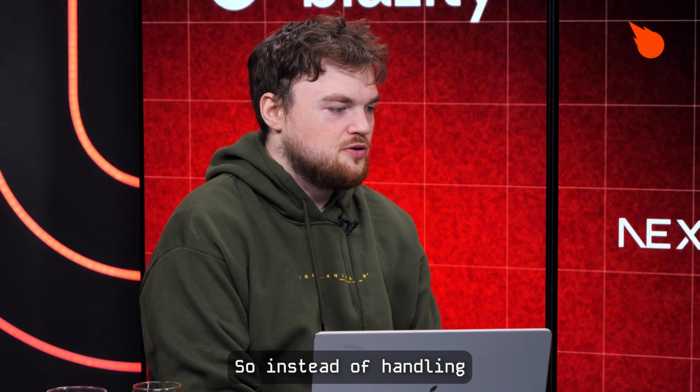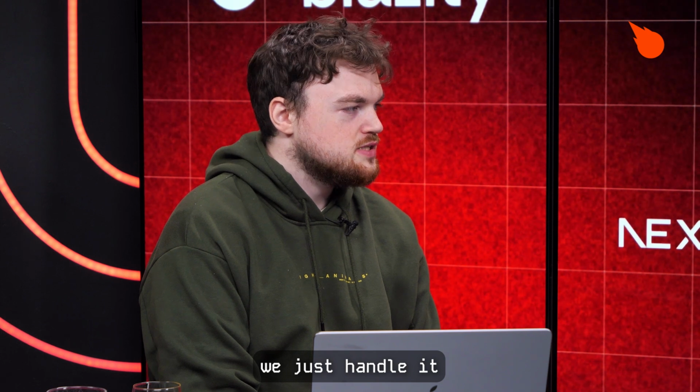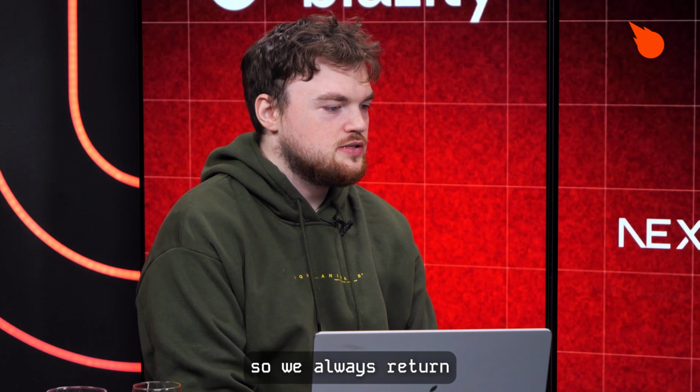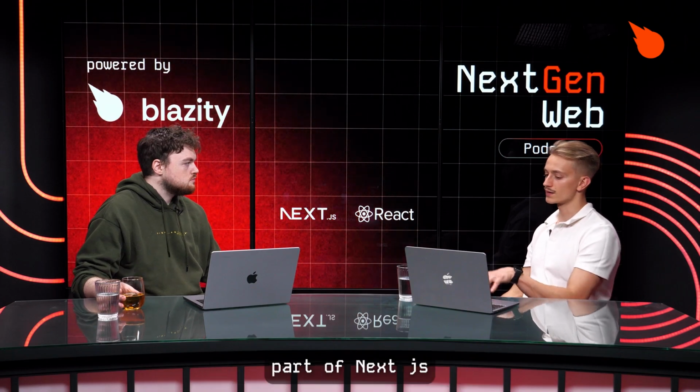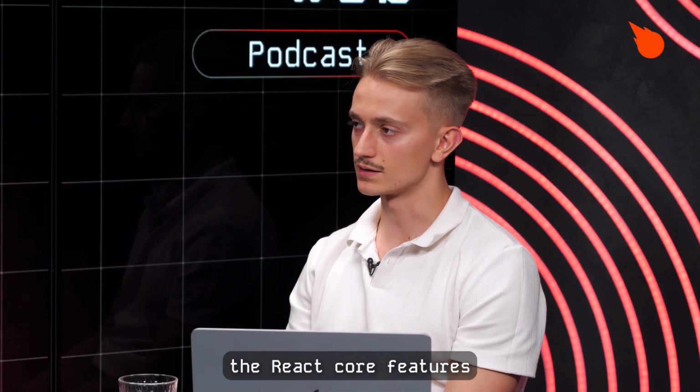So instead of handling this request 5 times, we just handle it once and then memoize it, so we always return the same value. Request memoization is not part of Next.js itself. Yes. Because it's part of the React core features.